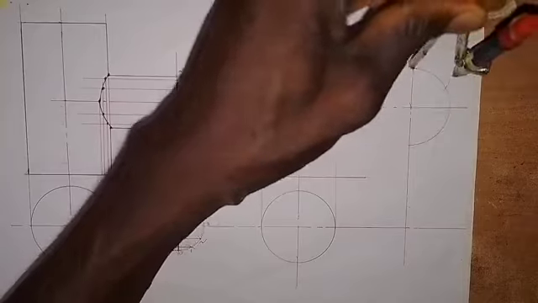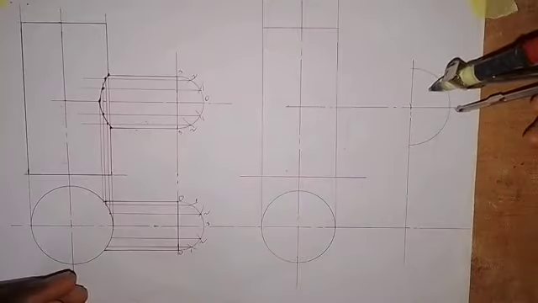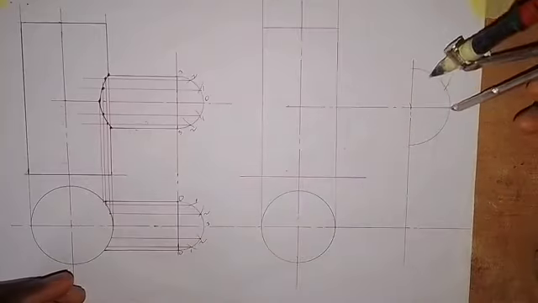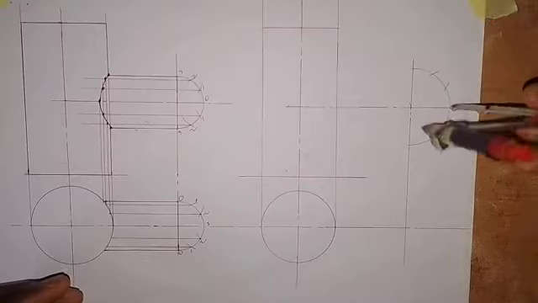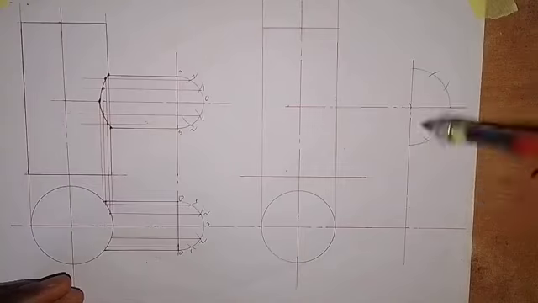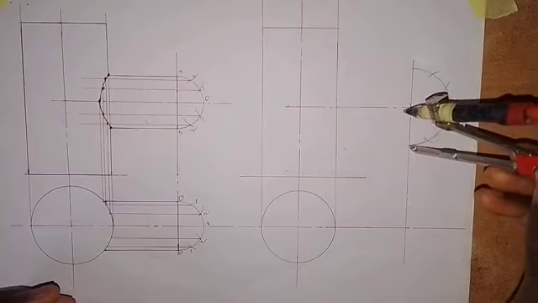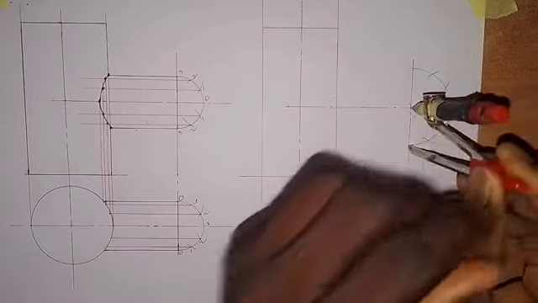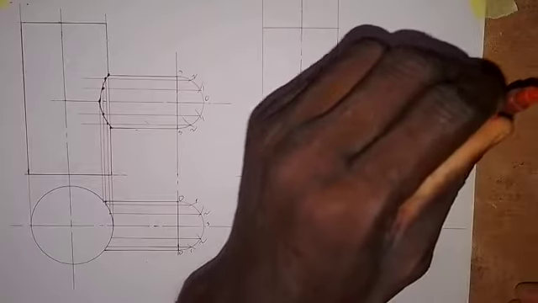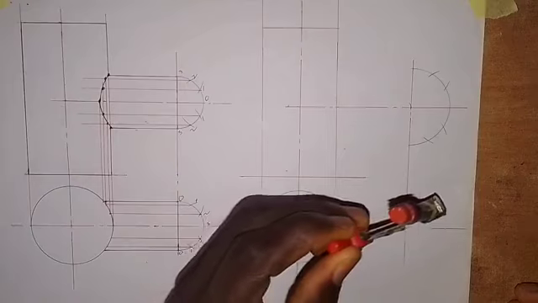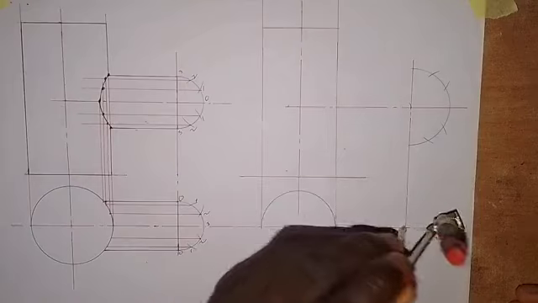So put at this point and draw an arc, and then put at this point. So draw an arc to this side, and also we draw an arc to this side. Then we put at this point here and draw an arc here, okay? Then I will bring it to this point here.